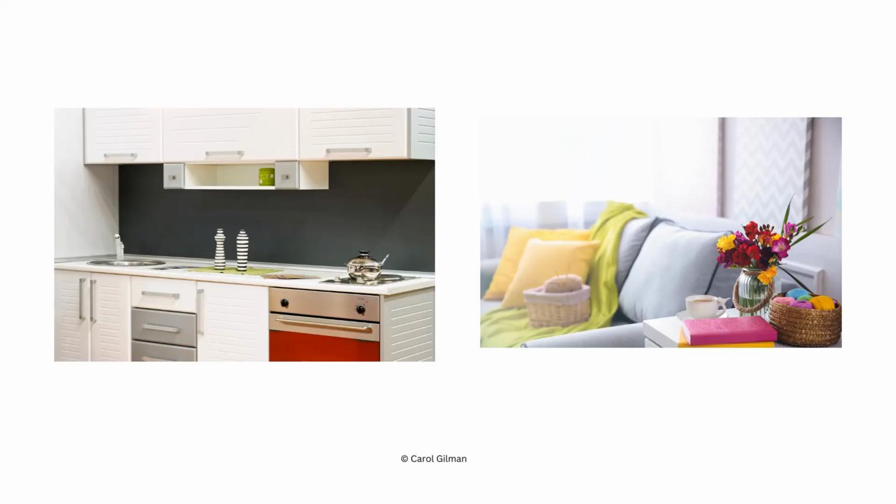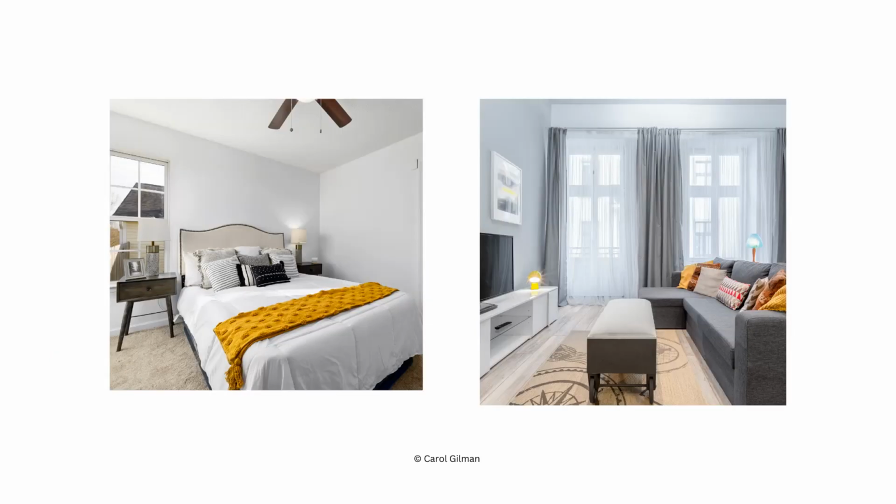There's a couple of different ways we can use color to add variety to a room. One of them is just to use different colors. Just automatically that creates a more interesting look. So instead of just relying on one color, adding in another color or even a couple different colors.